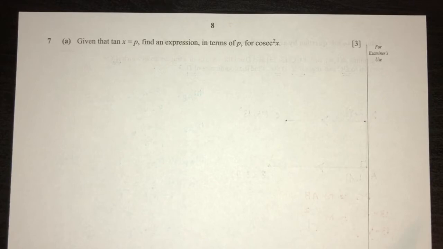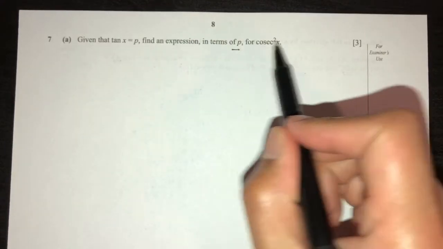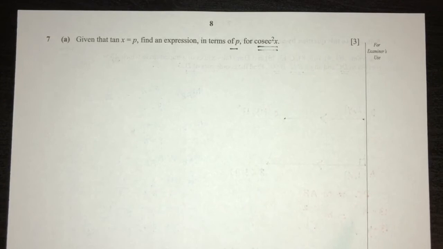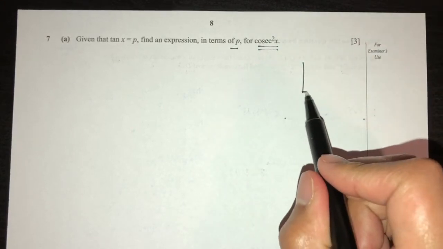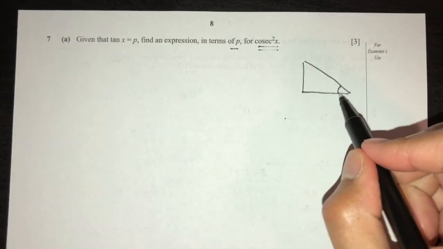Now let's move on to question number 7. Given that tan x is p, we have to find, in terms of p, cosec square x. So in this case, we have to use the triangle to help us find those values. Let's draw this. We have a right angle triangle, and this is x.